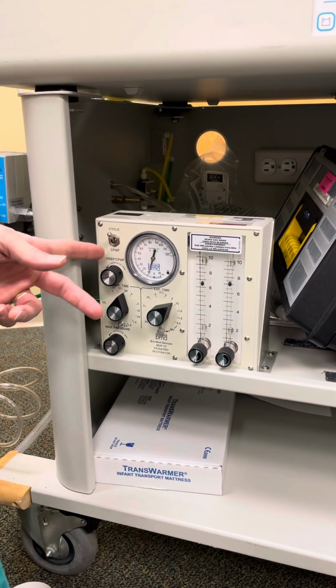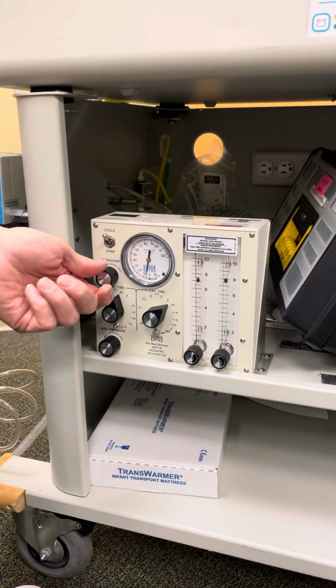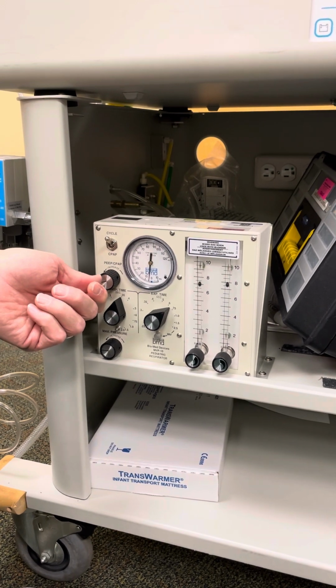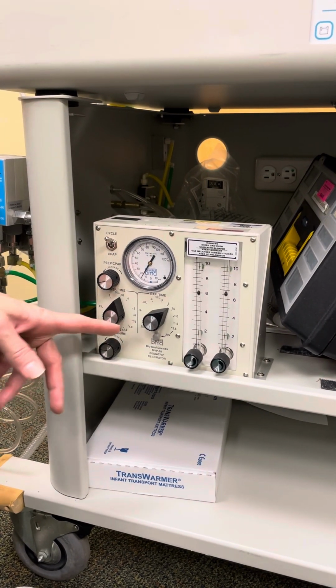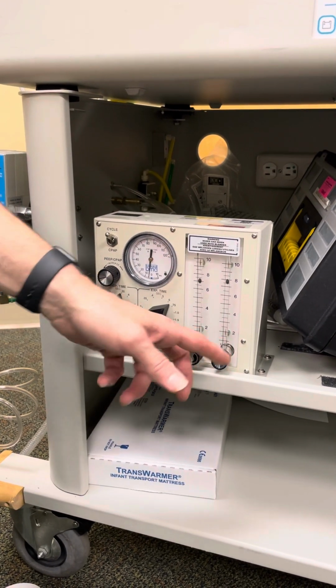But this is your PEEP or CPAP knob. It functions just the way you see it. To the left, increase, and to the right, decrease. And then you have your inspiratory pressure, your inspiratory time, and your expiratory time, and then your flow.